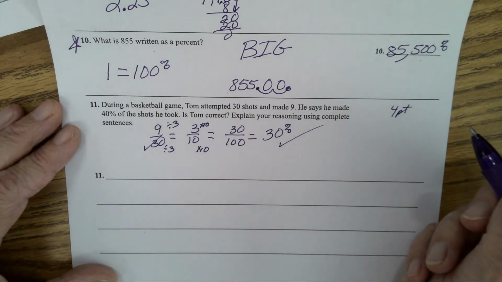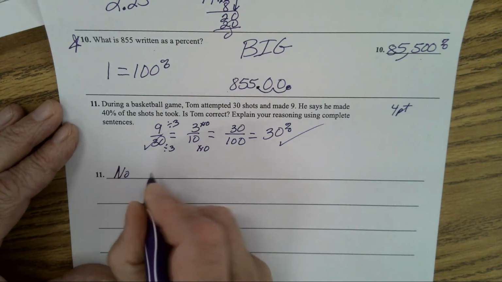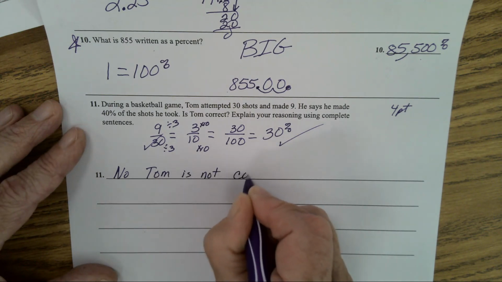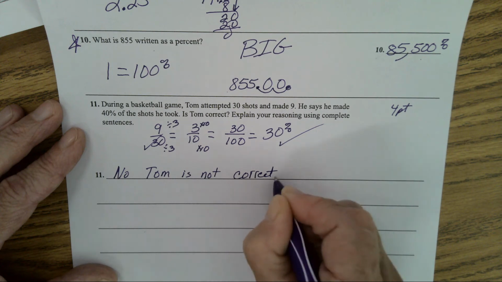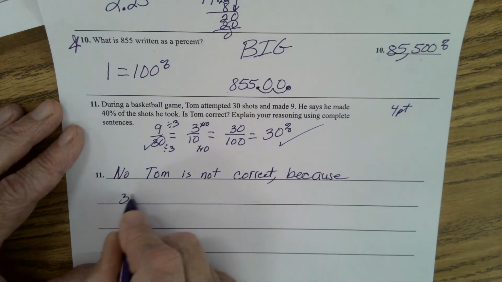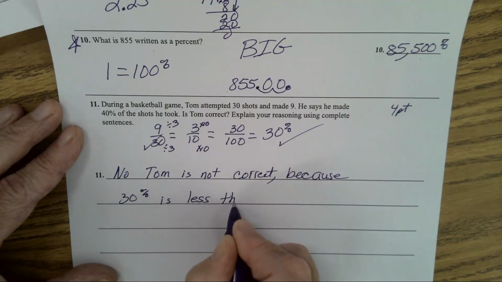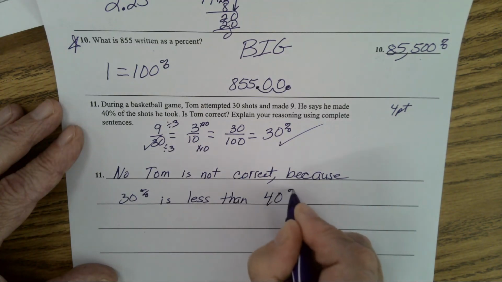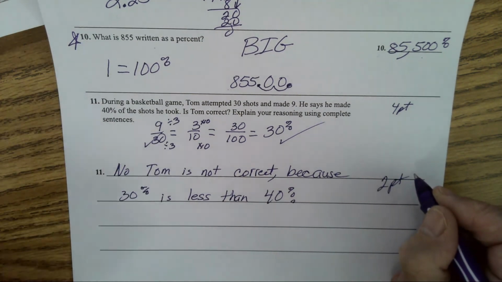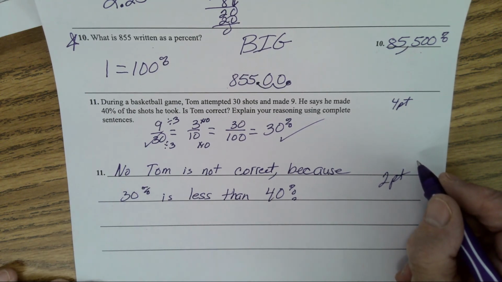Now I have to compare them. Is Tom correct? No. Tom is not correct. Why? Because 30% is less than 40%. And there are your other 2 points. And that is your final answer for this problem here. Are there any questions on this?